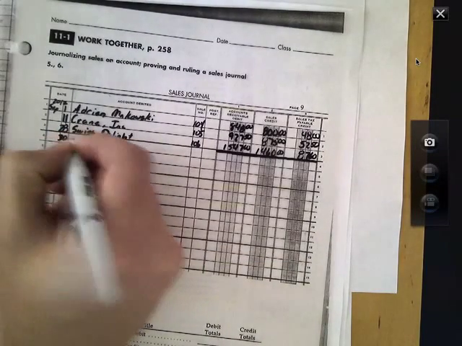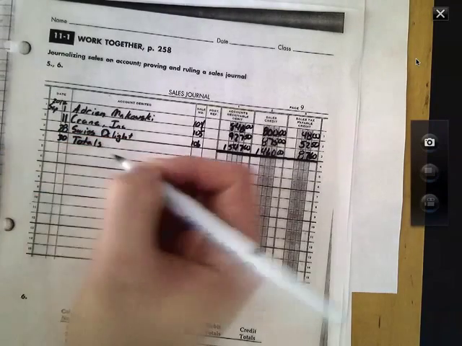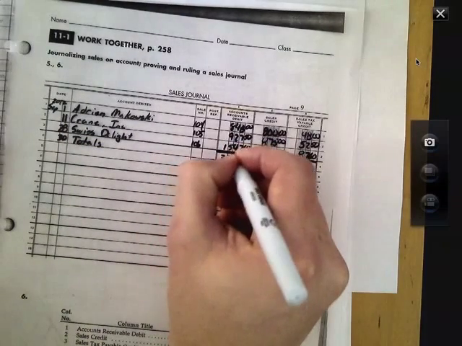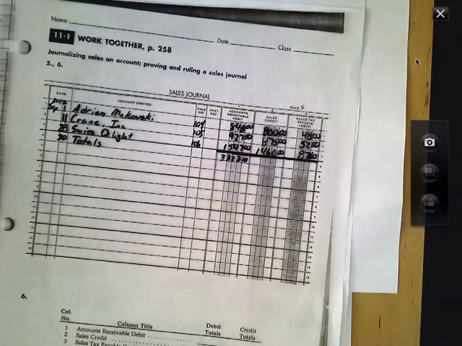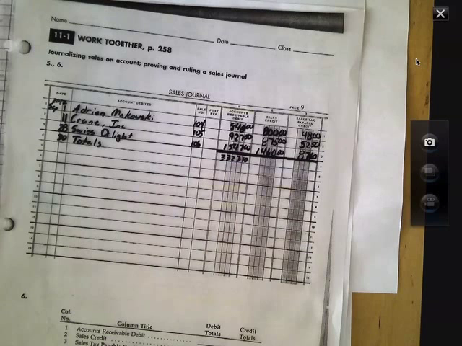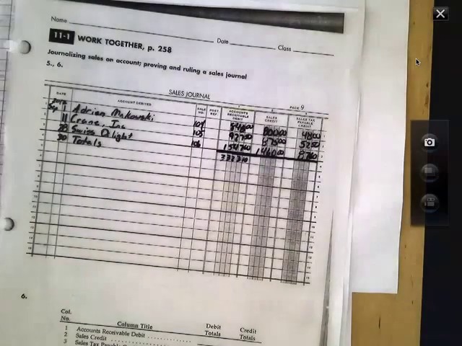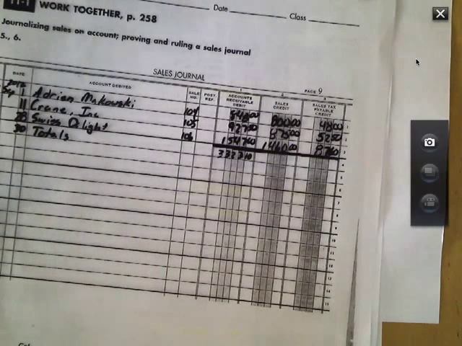So on the 30th, we have our totals. 3,323.10.